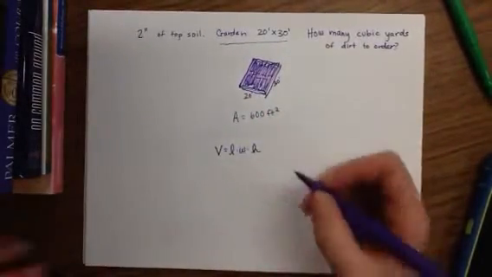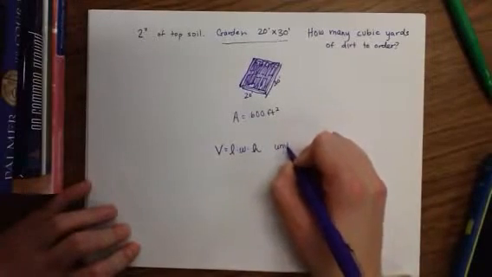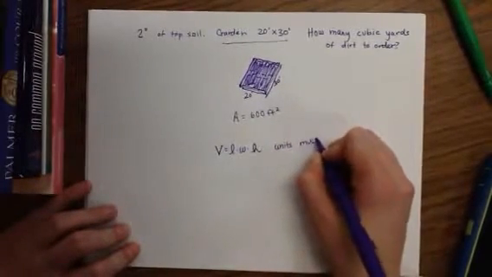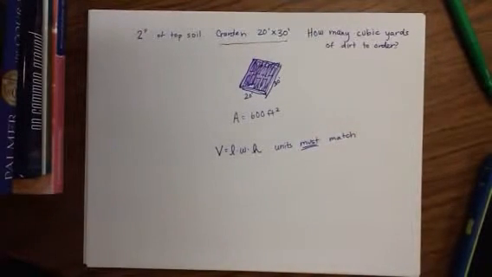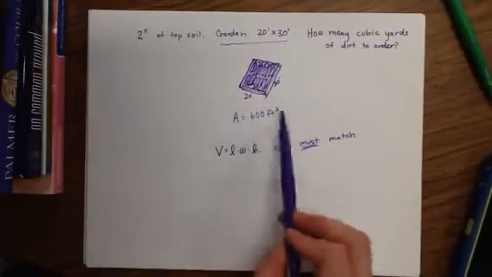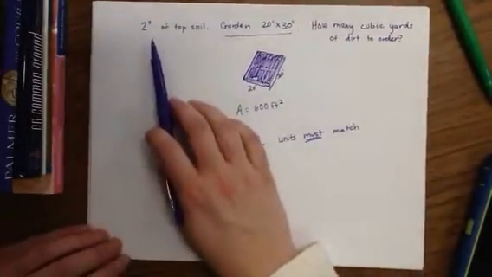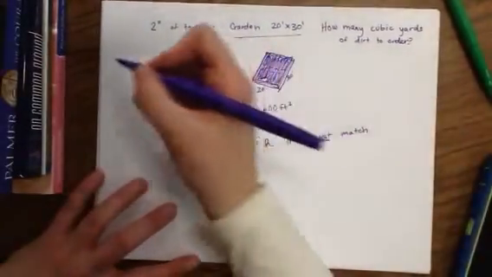But you want to be very careful because we need our units to match. Units must match. So before I can multiply these things together, I need to either get them all as feet or all as inches. I think I'm going to go with feet since this answer is already in feet. So I need to take my 2 inches and convert it to feet.